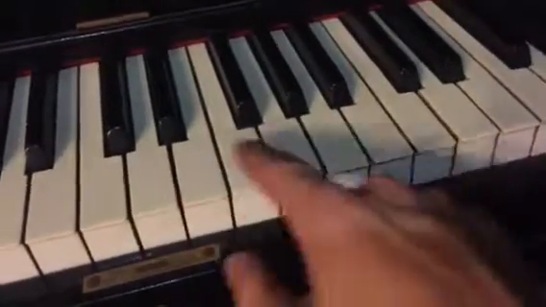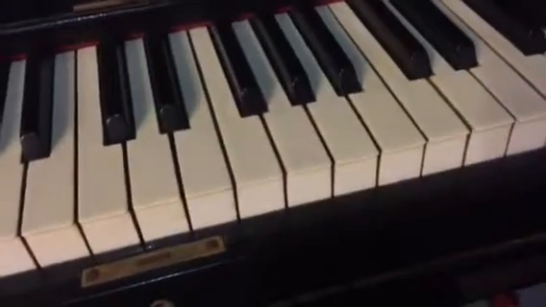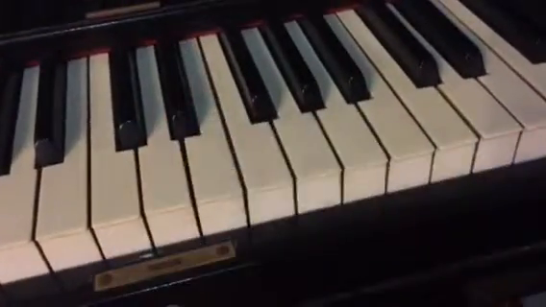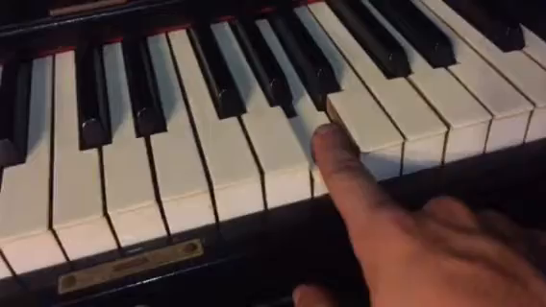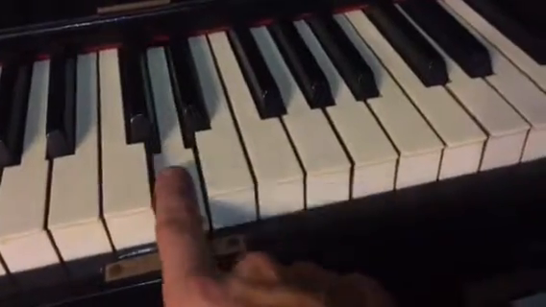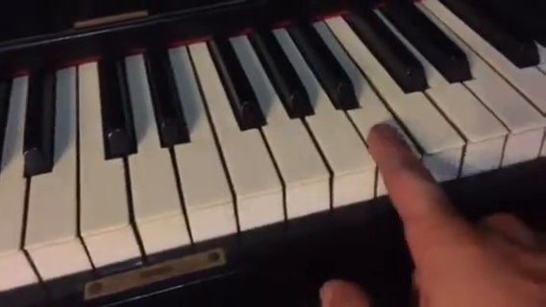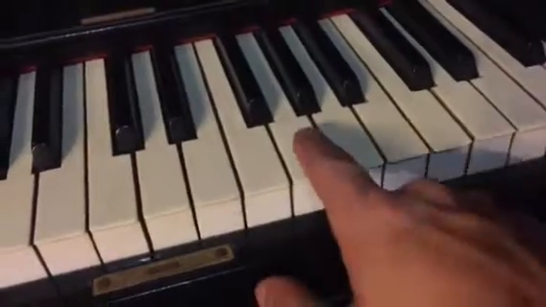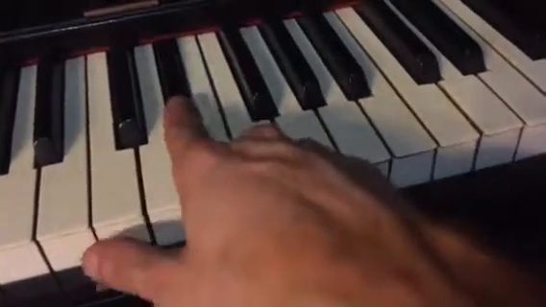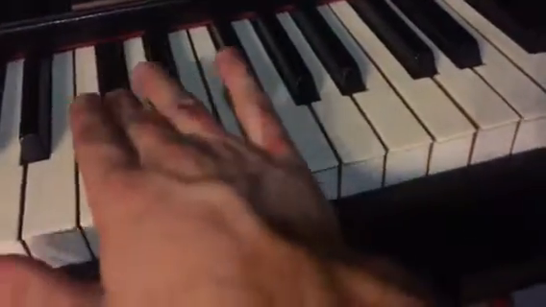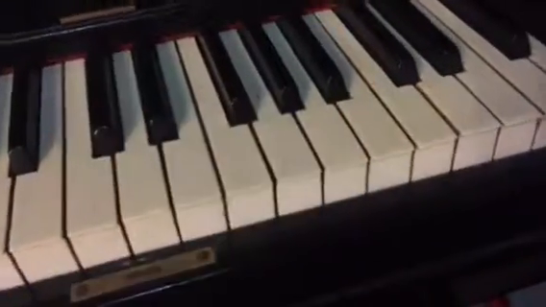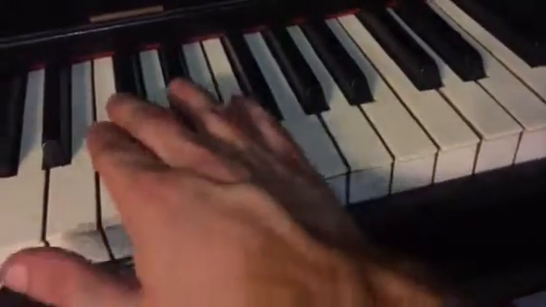G sharp, E flat, A, D, and you're just trying to be able to get this as fast as possible. G, E flat, D flat, C sharp. Yeah, you can just keep messing around. B double sharp.